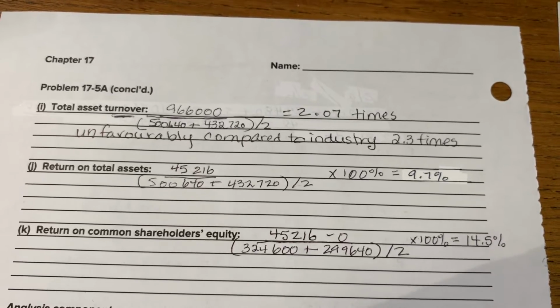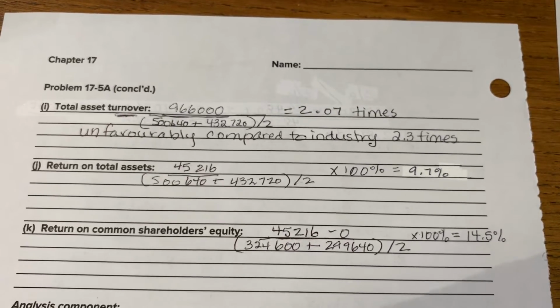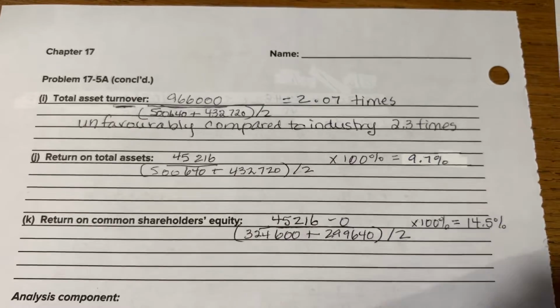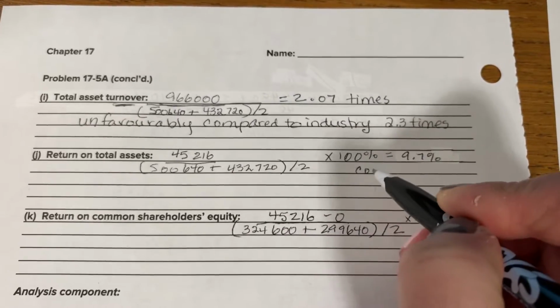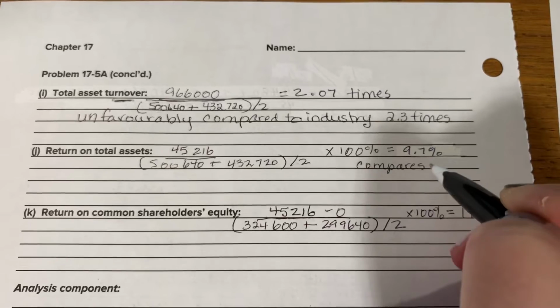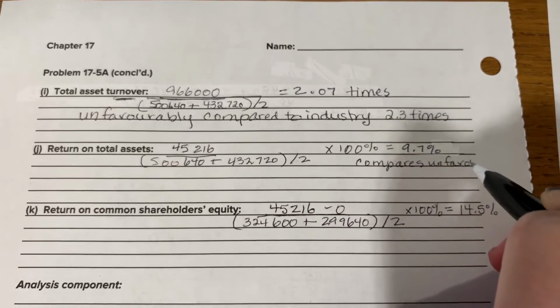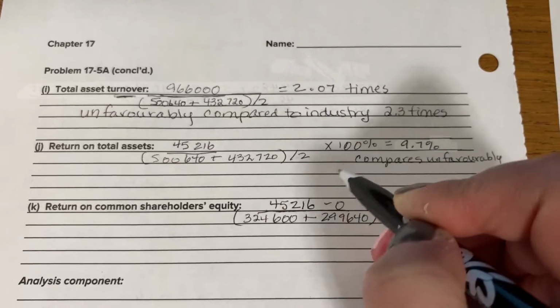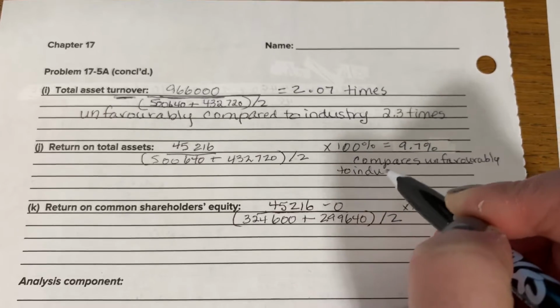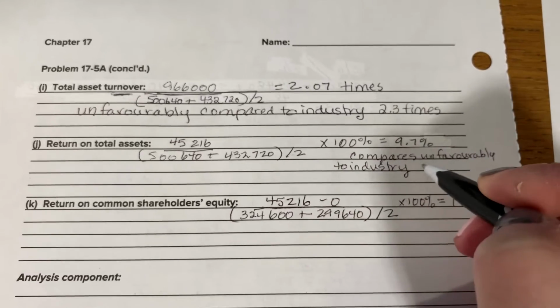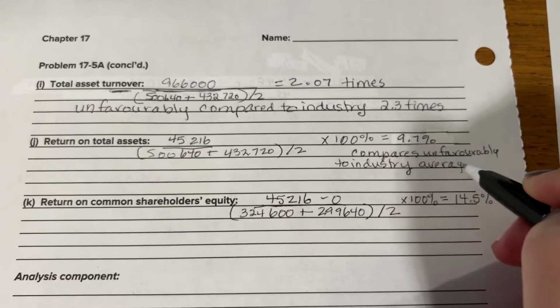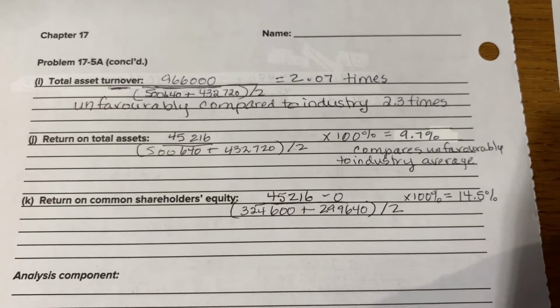When you have the word return, the higher the return, the better. Our return is quite a bit lower. So it compares unfavorably to industry average, and industry average is 20%.